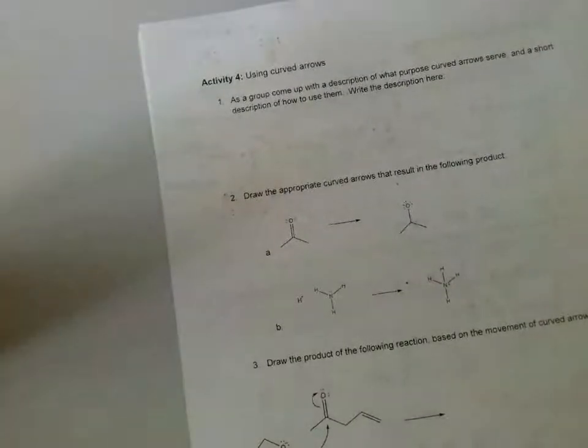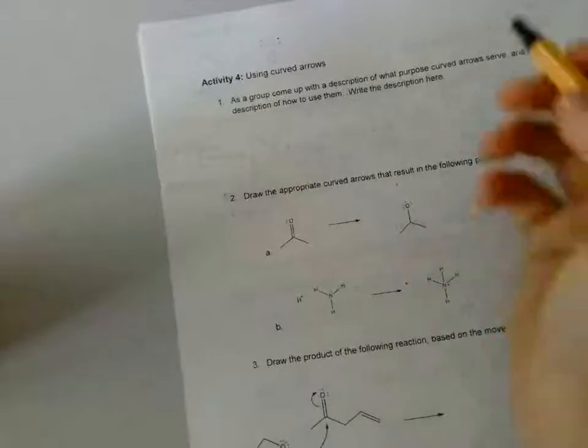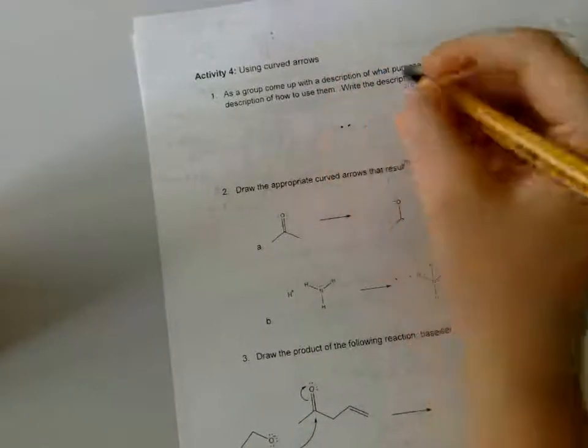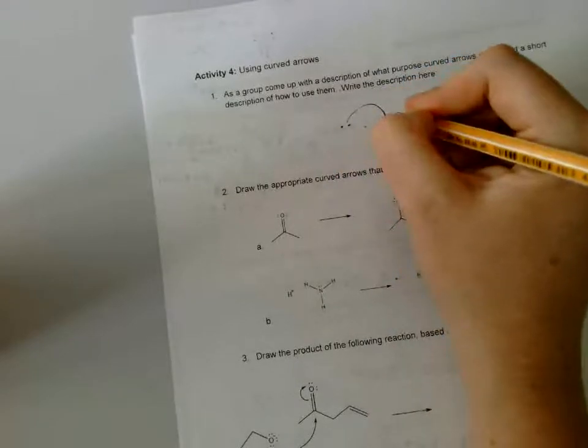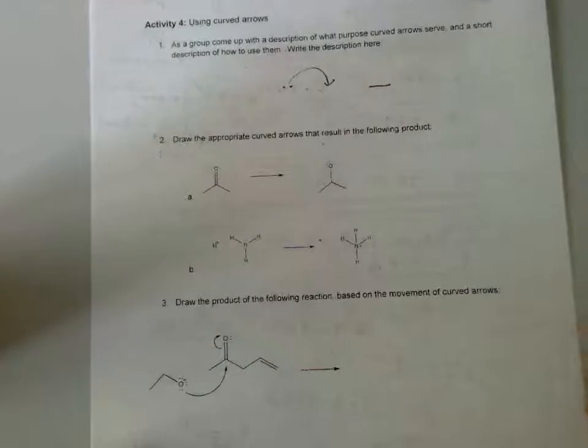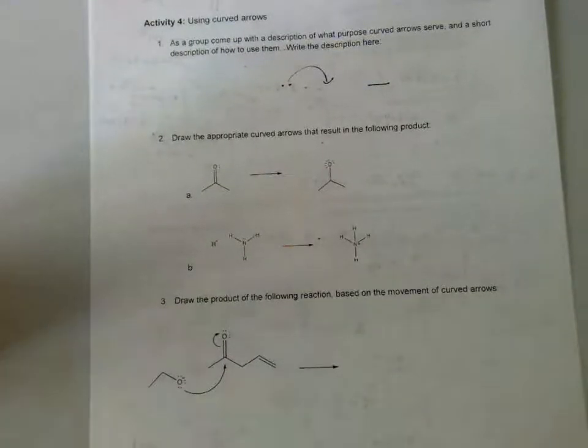Okay, using curved arrows. So my description of what curved arrows serve is to show the movement of electrons. You make and break bonds, and you use them going from the area of electron density to where they're going to go to make the line. But I hope you can do that in your own words to show that you really understand the concept. So draw the appropriate curved arrows that result in the following product.